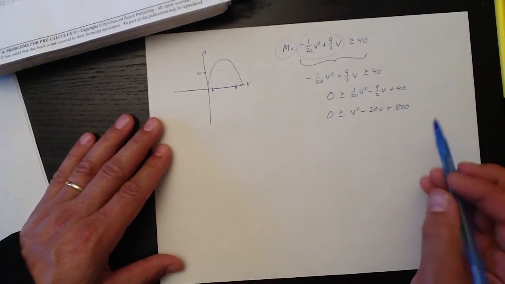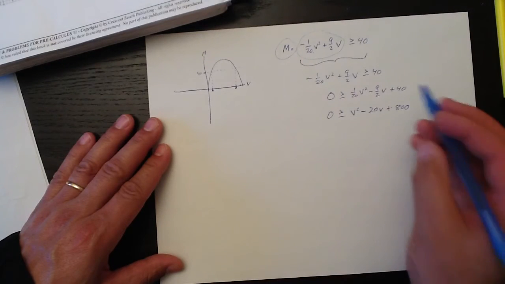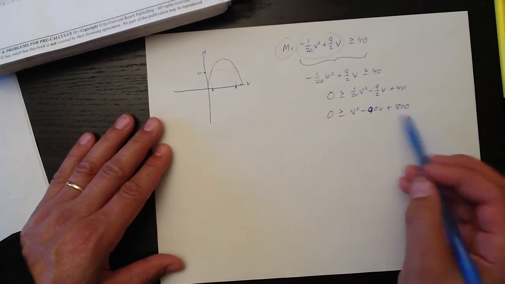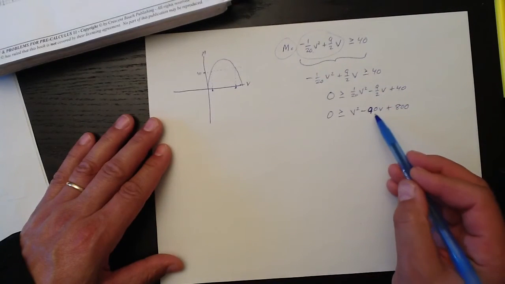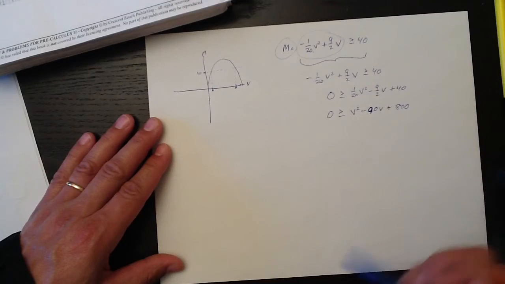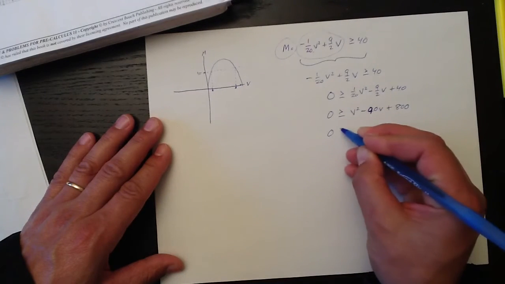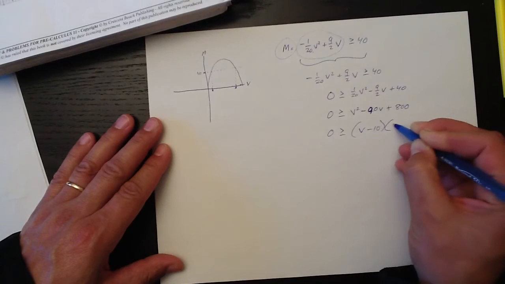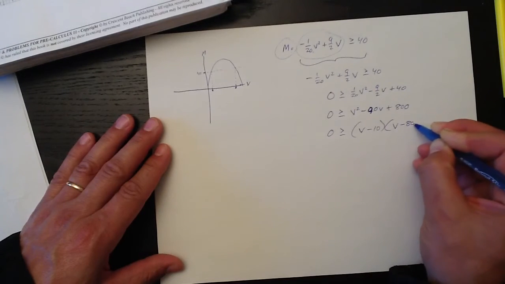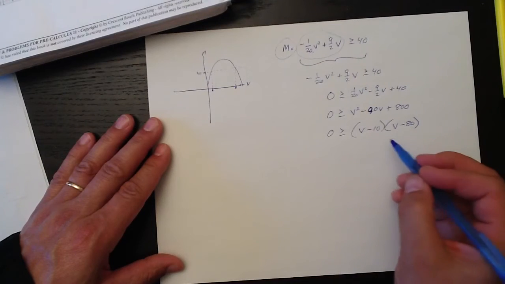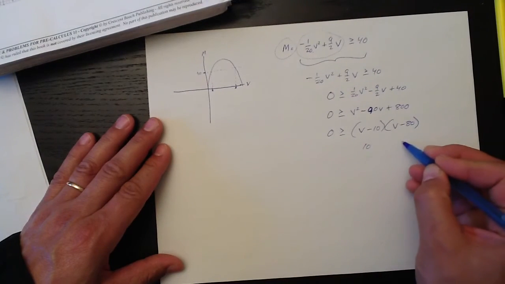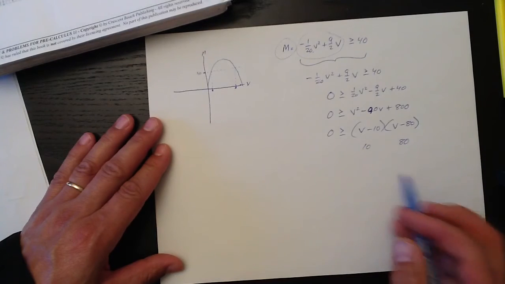And this can be factored. Oops, this is a 90. There we go. That can be factored because 90 is 80 plus 10, and 80 times 10 is 800. So 0 then is greater than or equal to v minus 10, v minus 80. And so that tells us that we can make this statement true by plugging in a 10 over here or plugging in an 80 over here.